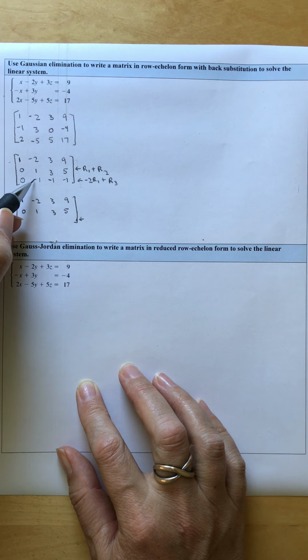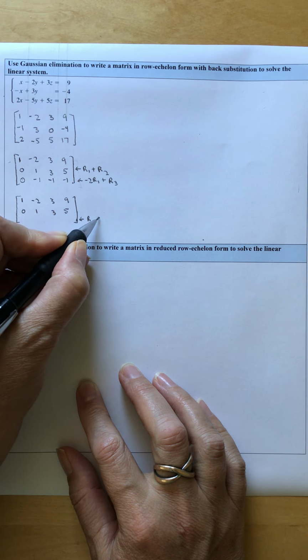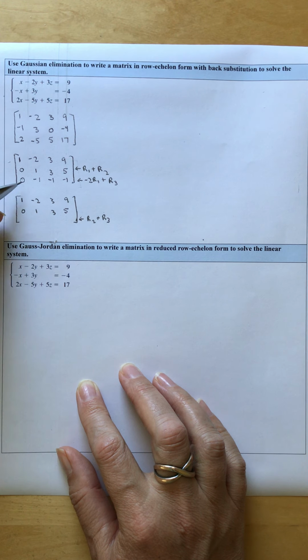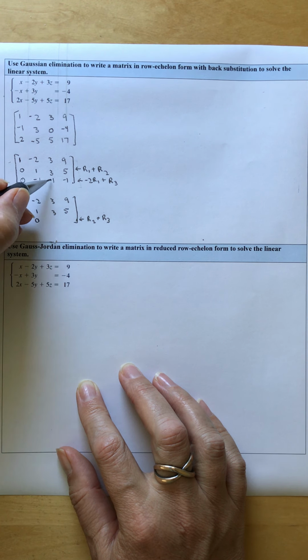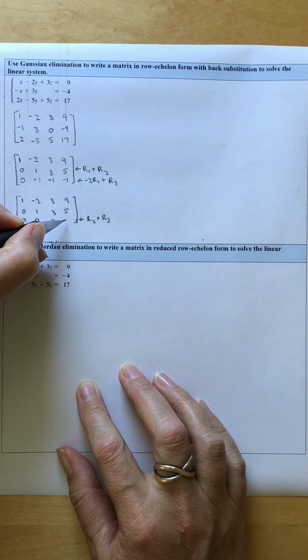So I'm going to add these two together, row 2 plus row 3. And then 0 plus 0 is 0. 1 plus negative 1 is 0. 3 plus negative 1 is 2. And 5 plus negative 1 is 4.